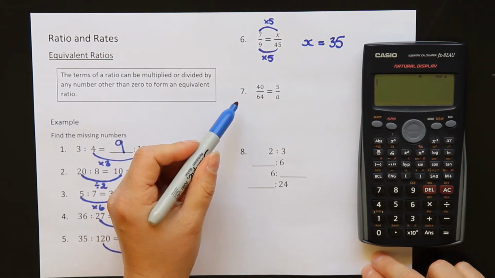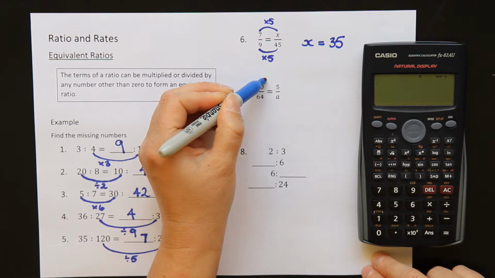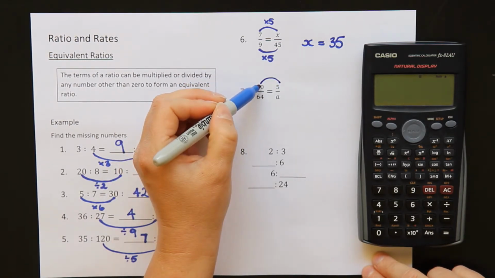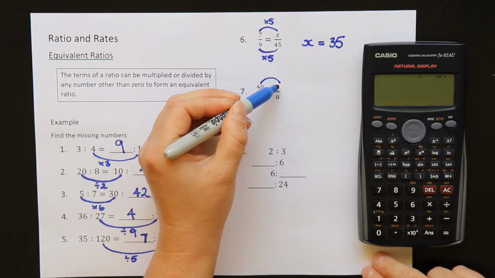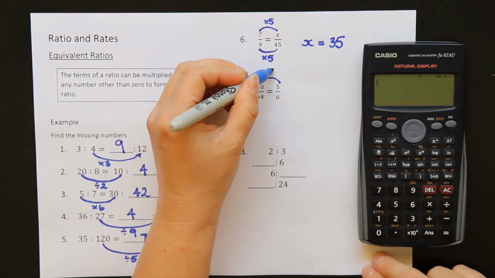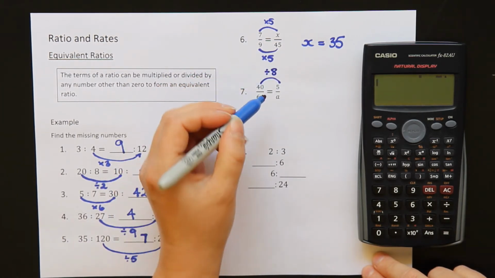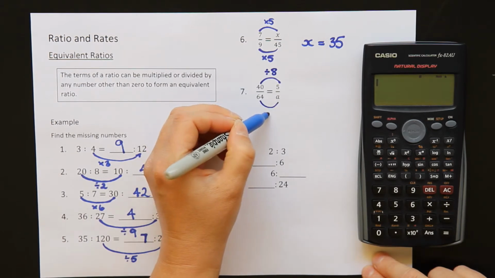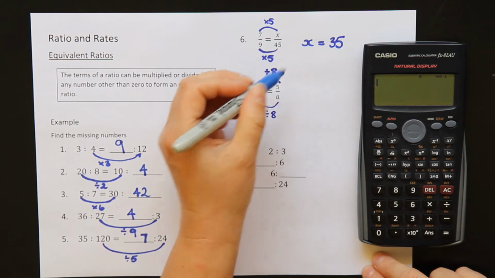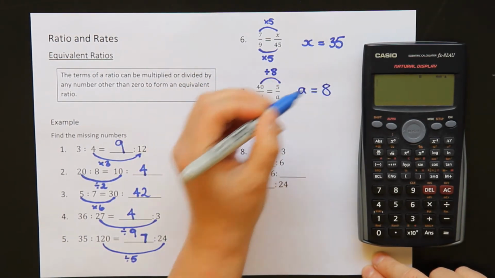Let's do it again in question 7. This time I have the two top numbers here. So 40, I have to do something to the 40 to find 5. Well, I would have to divide that by 8. It's getting smaller. 40 divided by 8 gives 5. So let's divide the 64 by 8. 64 divided by 8 will give me 8. A is equal to 8.